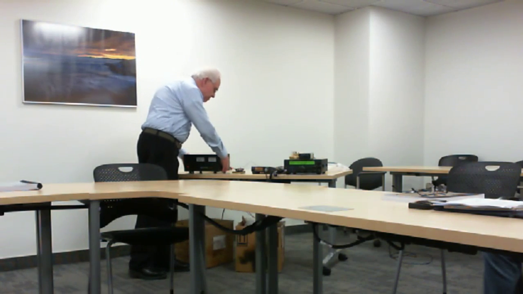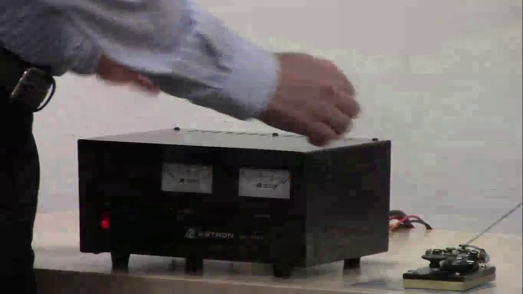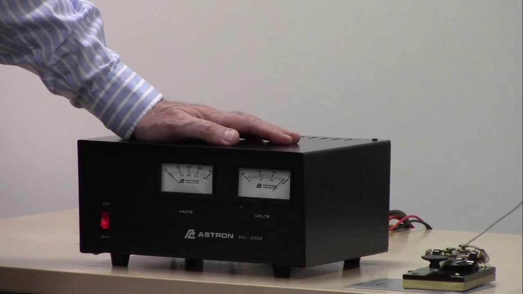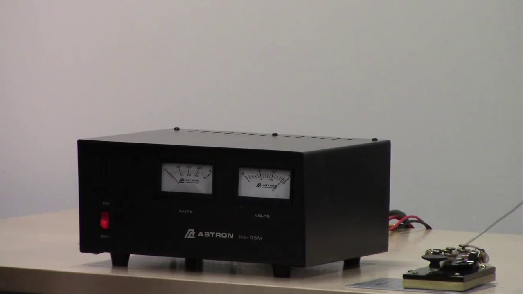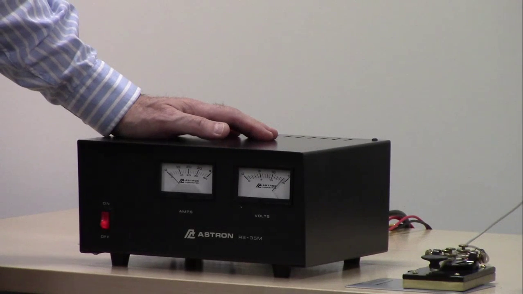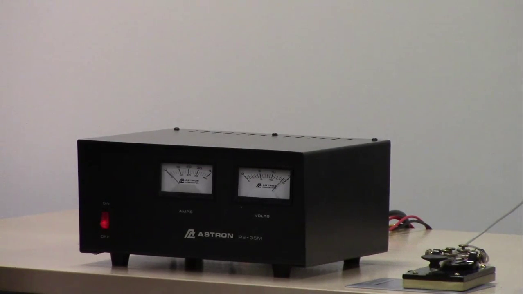A lot of amateurs insisted on having this type of power supply because it's heavy. It's got a great transformer in it. It's not going to create interference. We were always concerned about the other power supplies, the switching power supplies, that they would create interference on the radio band.